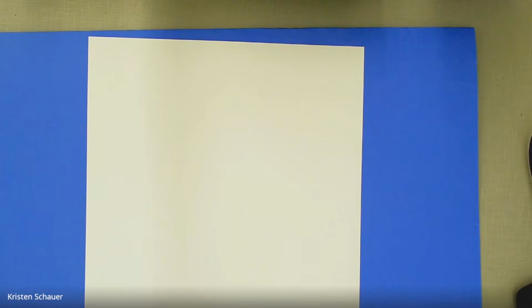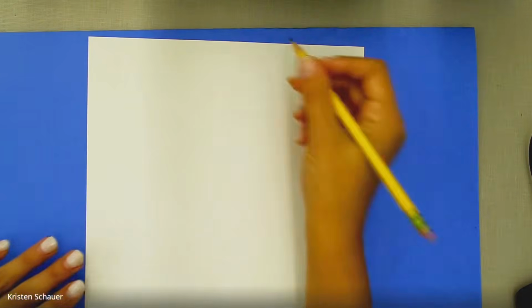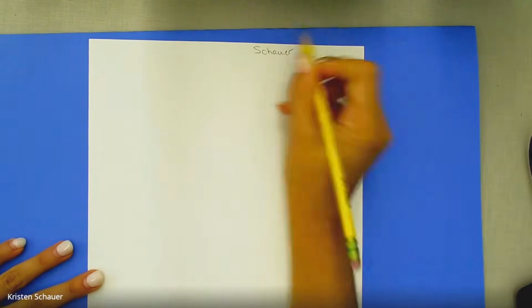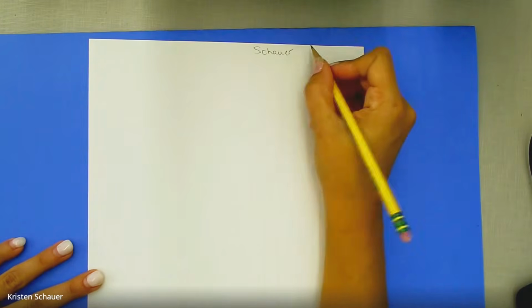Good morning, ladies and gentlemen. Let's get started on our abstract name designs. The first thing you are going to do is write your name. I'm going to write my last name and your art code.